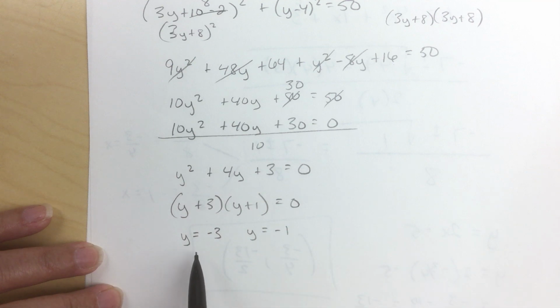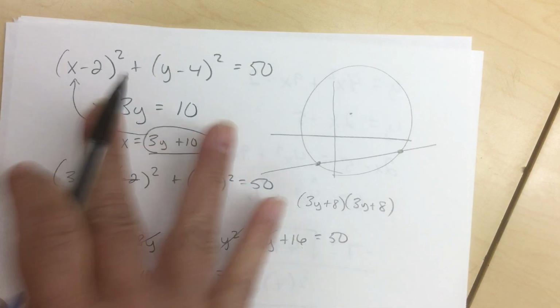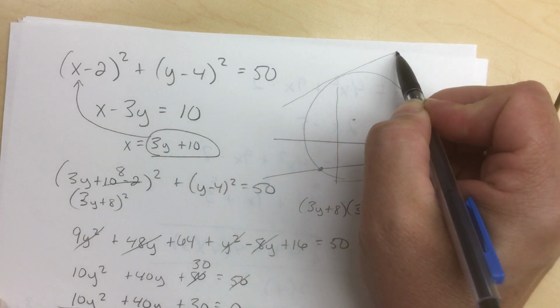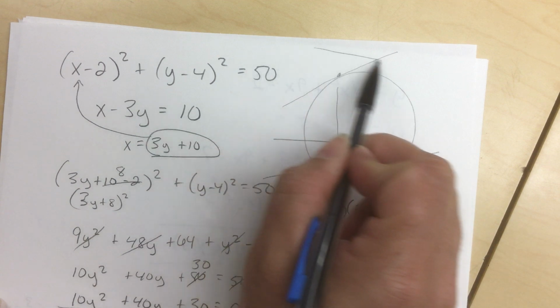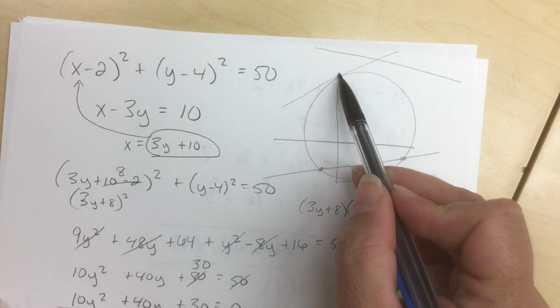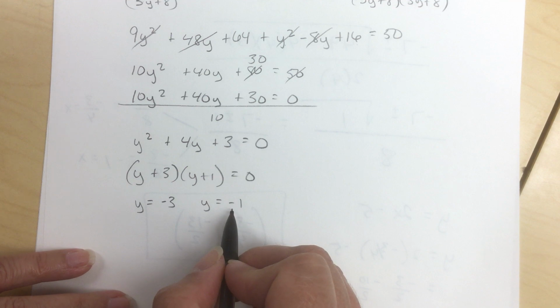Now remember, we're trying to find two ordered pairs here. We've got a line that goes through a circle. When you first start solving it, you don't know. It could be something that just touches and only has one intersection point, or you could have a line out here that doesn't touch your circle at all. So you could have no solution, one solution, or two solutions. Well, I got two different values for my y, so I have two different ordered pairs.